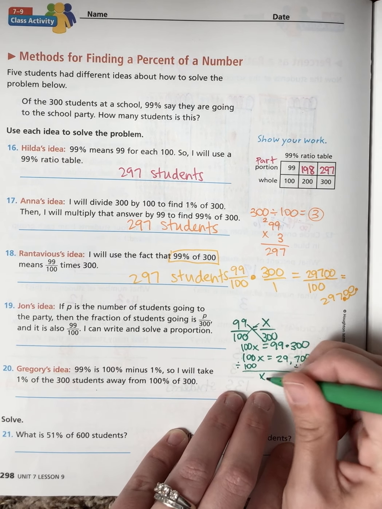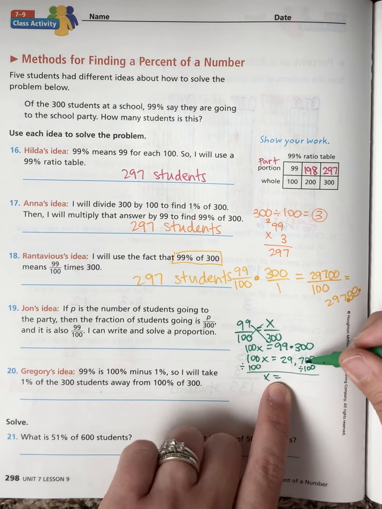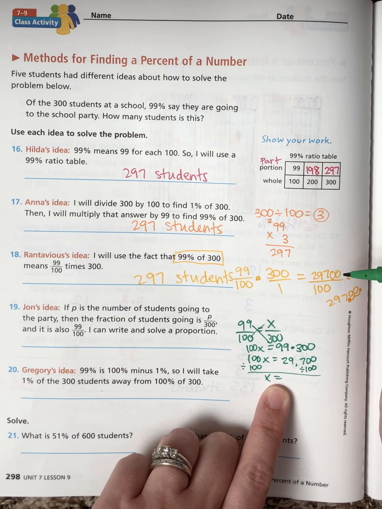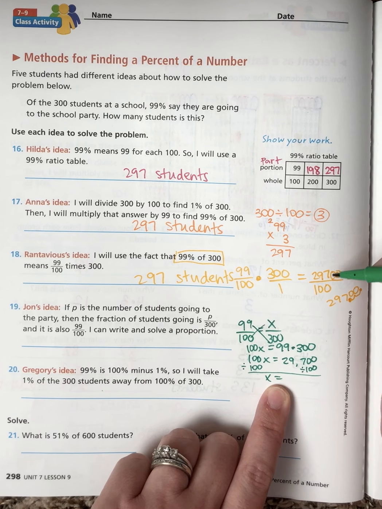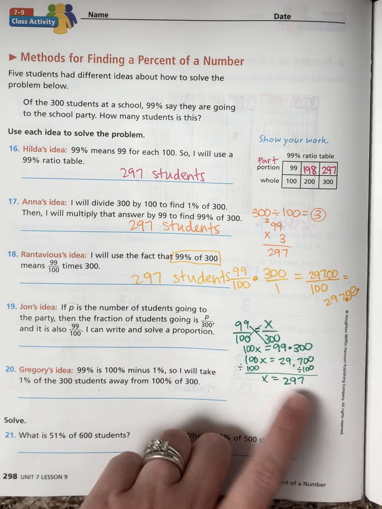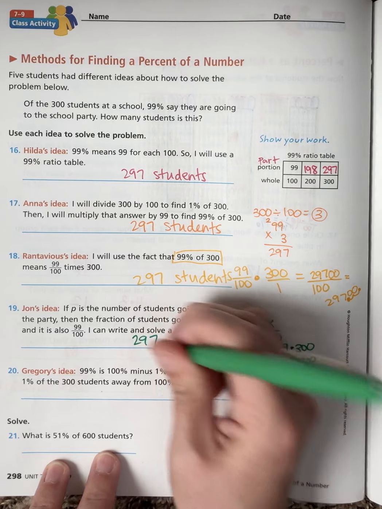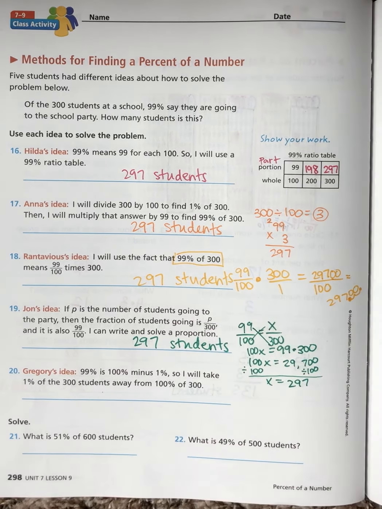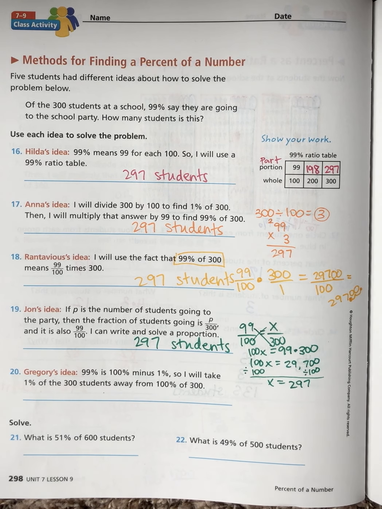And that makes the x all alone. And 29,700 divided by 100, that's what I solved right here. Remember, a fraction bar just means divide. 29,700 divided by 100 equals, we already did that, 297. So this student also got 297 students. All right, number 20.